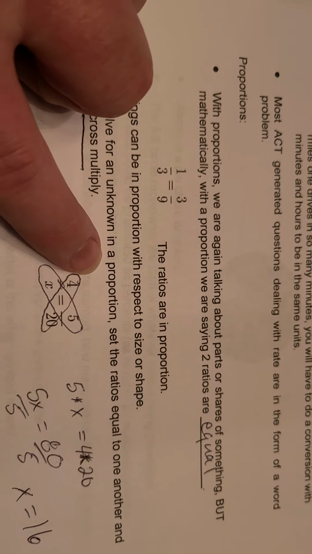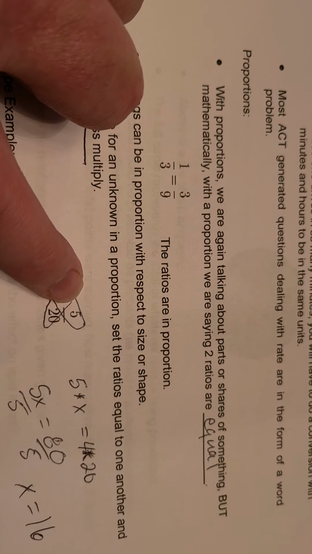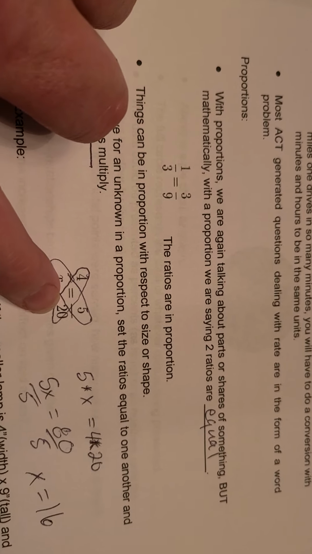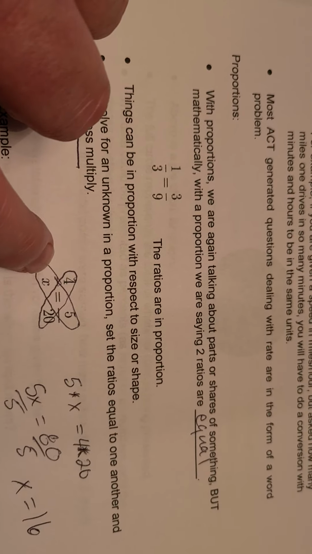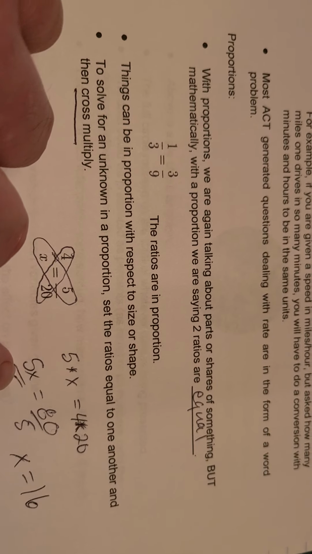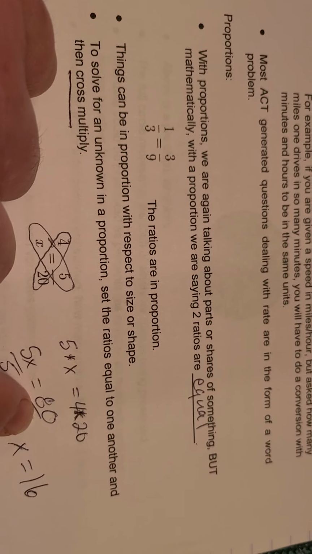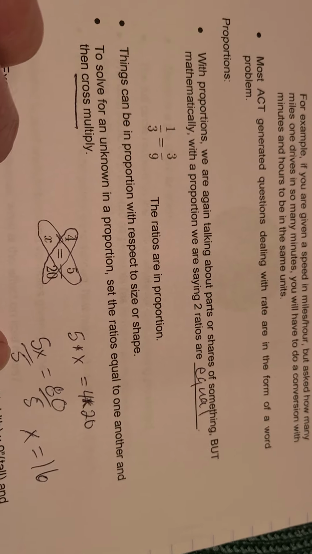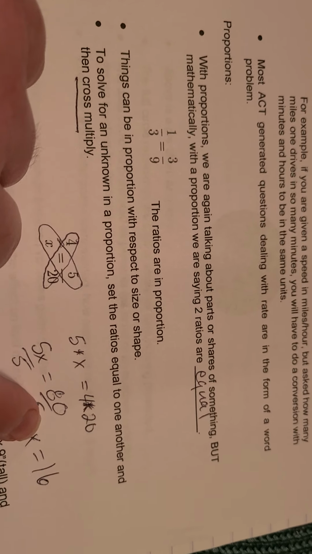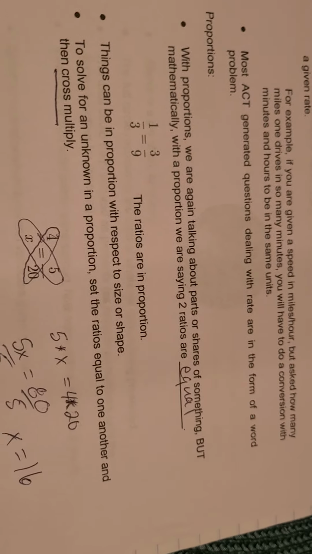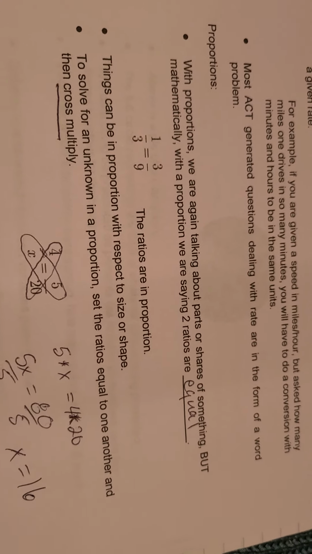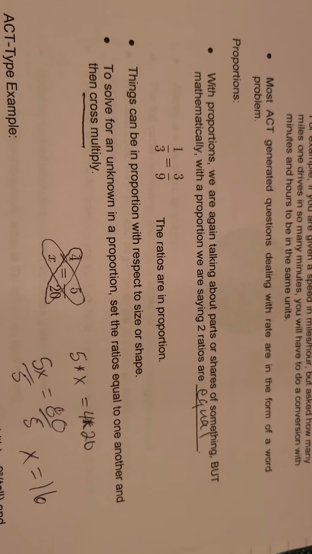So the first one here, we had 4 over x equals 5 over 20. So you would cross multiply 4 times 20 and x times 5. So you would get 5x equals 80, and then you just solve for x. In this case, you would just divide by 5 and you get x equals 16. All right. It could have more steps than that, but that's just a basic one.